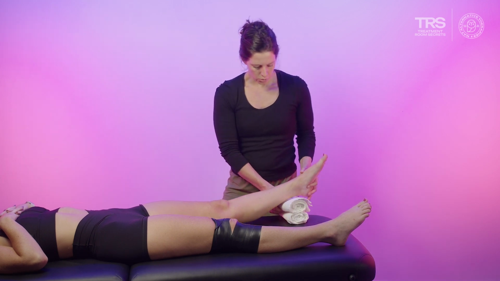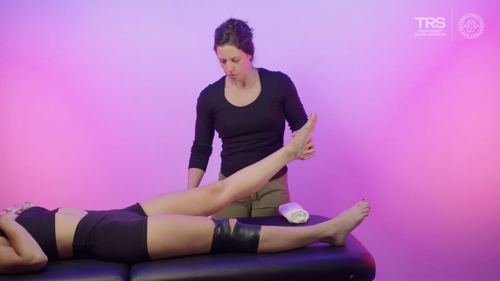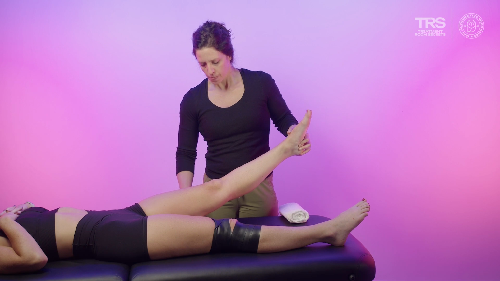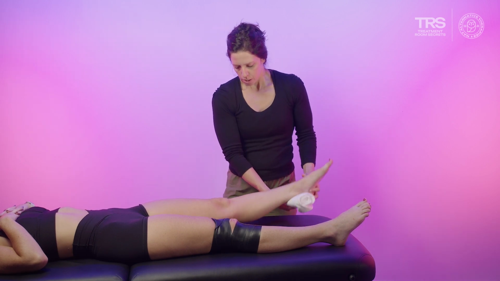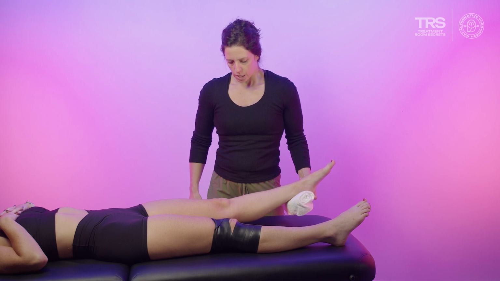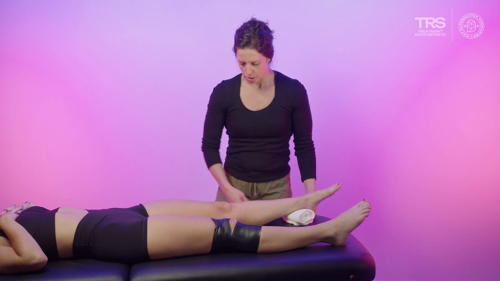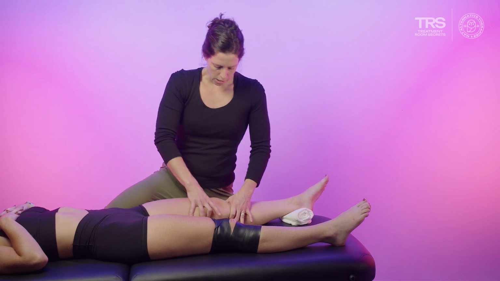There's a couple ways that you could set it up in the clinic. If you feel like you're not getting a good range of motion, you could step off the femur and the tibia so that they're both elevated off the table. She would need a bigger bolster here, but it's the same concept.